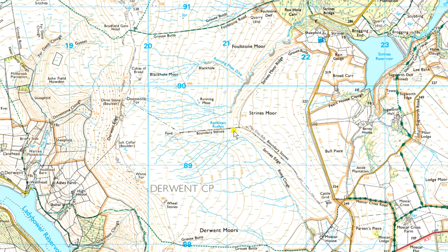So we see here it says boundary stones. So the photograph was actually taken from this point here, just on this flattening, and it's just a little bit deceptive that the track looks like it goes off to the left. It's just a very, very slight kink that's not really shown too much on the map.